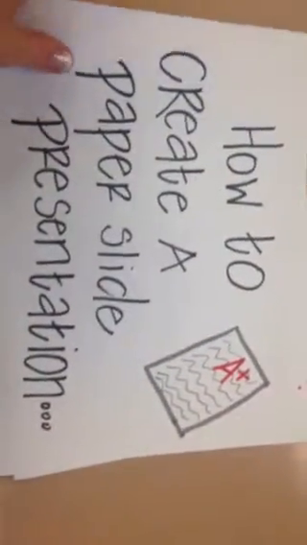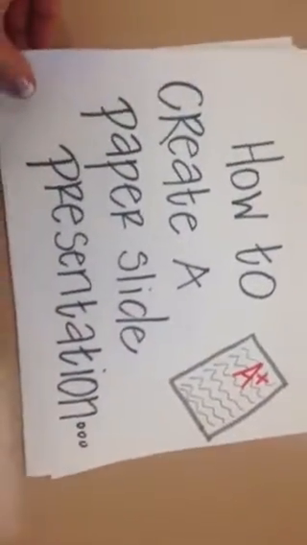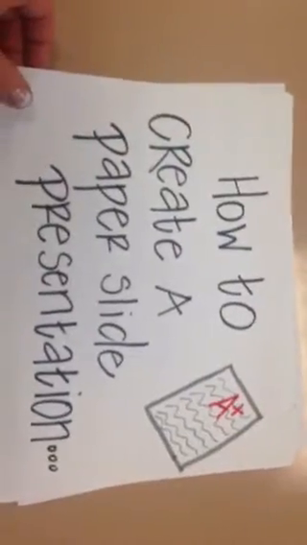How to create a paper slide presentation. You'll be creating paper slides for your region of the 13 colonies. You and your group will be creating a paper slide. How will you do this?